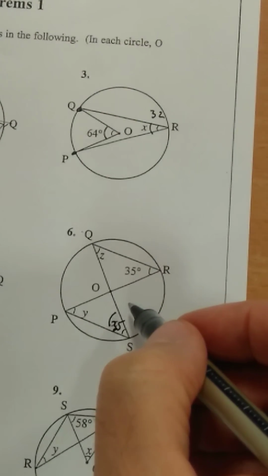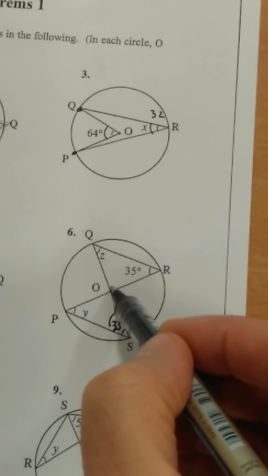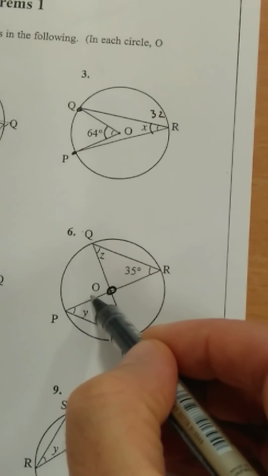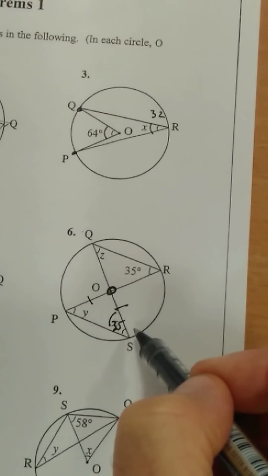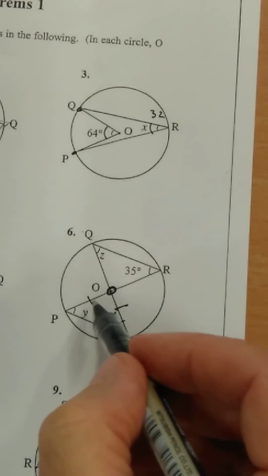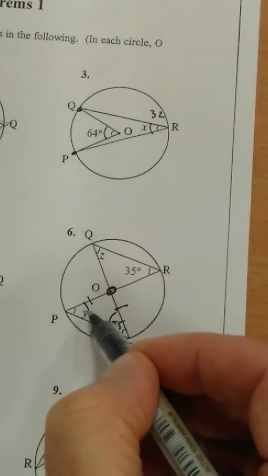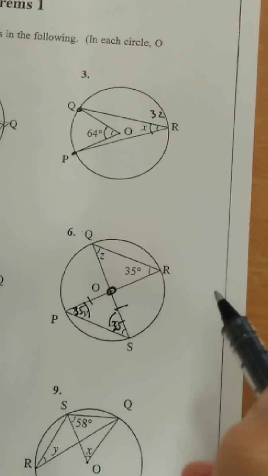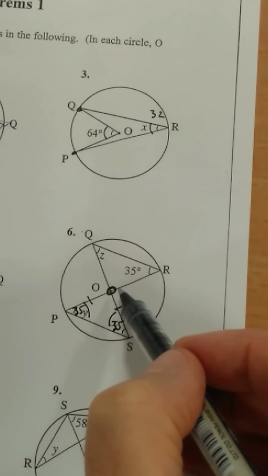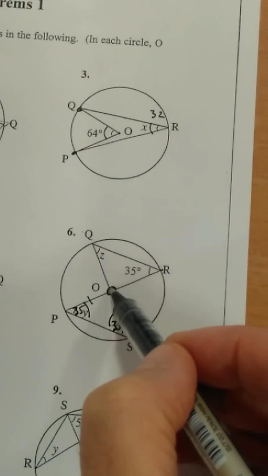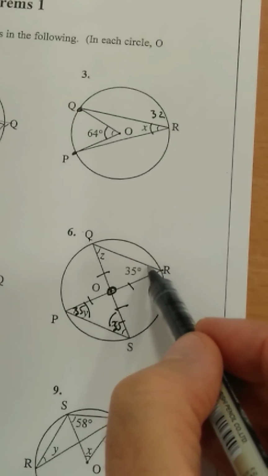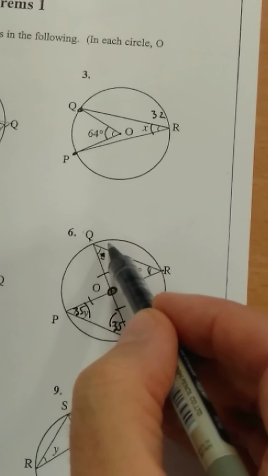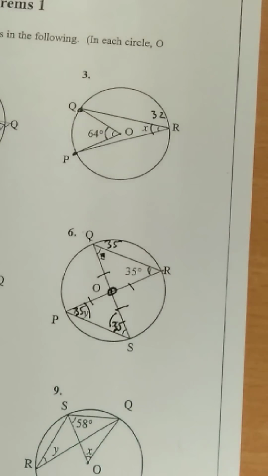Now for the other angles, I've got to spot something slightly different. This is the centre of the circle, so this is a radius and this is a radius, which means that this is an isosceles triangle. So if that's 35, this one must be 35. And the same is true up here. This is a radius and this is a radius, so this is another isosceles triangle. So if that's 35, this one must also be 35.